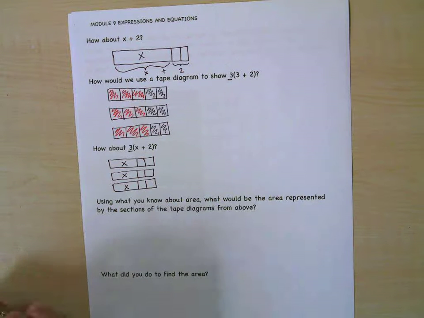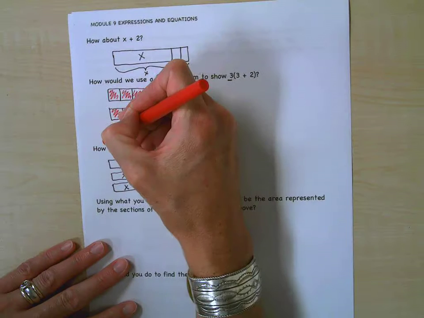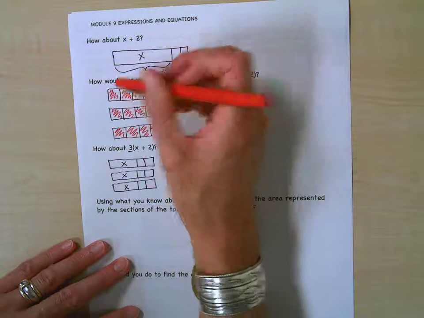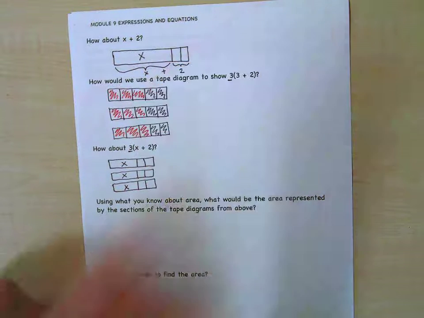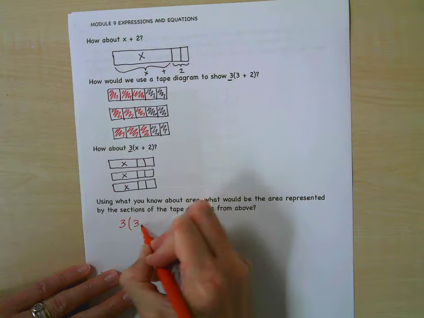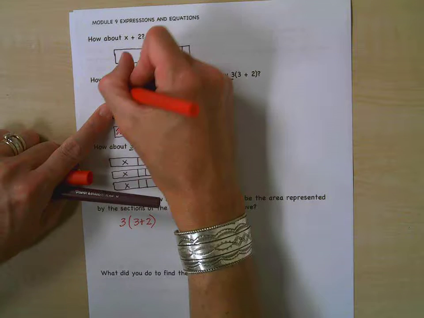Okay, so in this one, looking at area, remember, area is length times width, right? Length times width. So if we're focusing only on the reds, what is the length of the reds? 3. What is the width of it? 3. Okay, so we know that we have the quantity of 3 plus 2, 3 times.